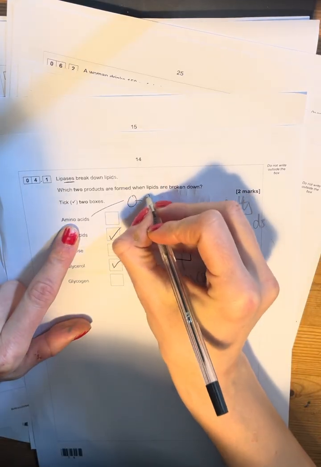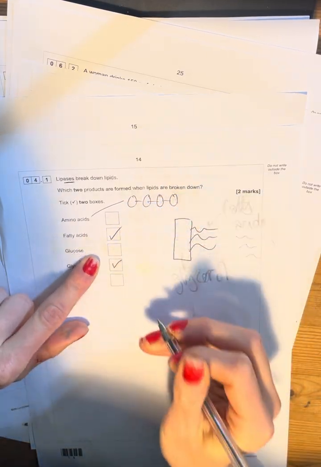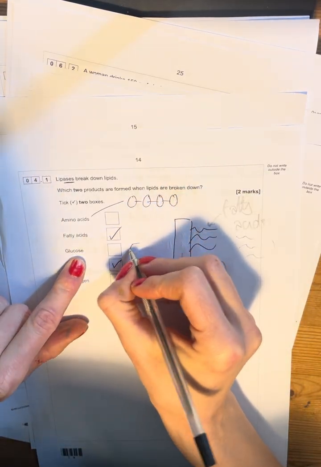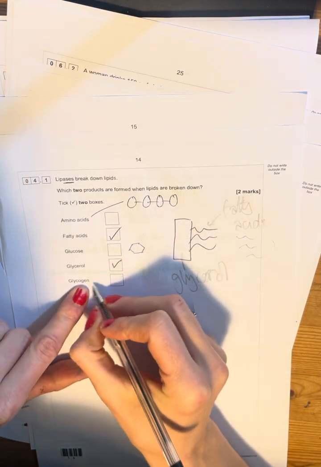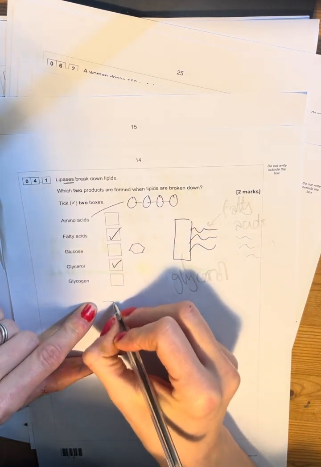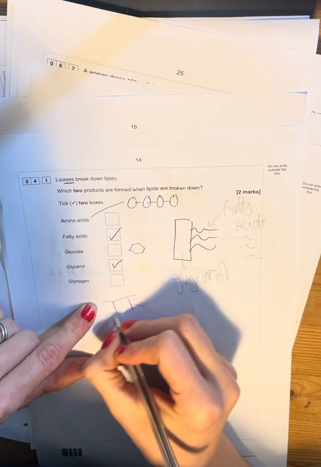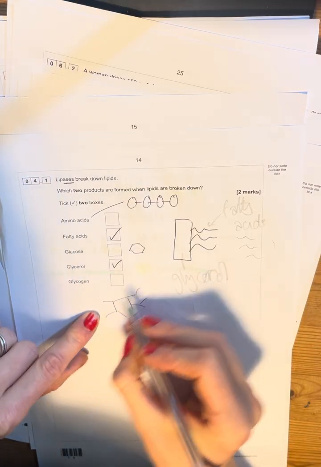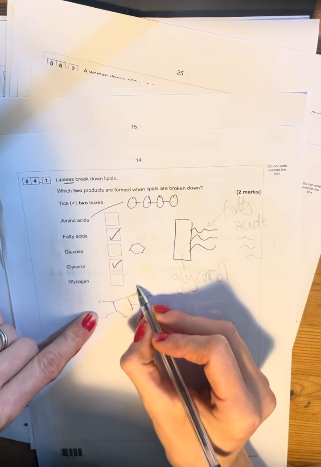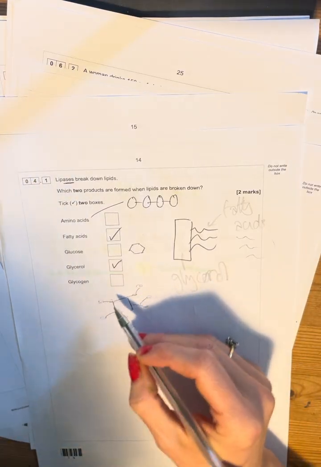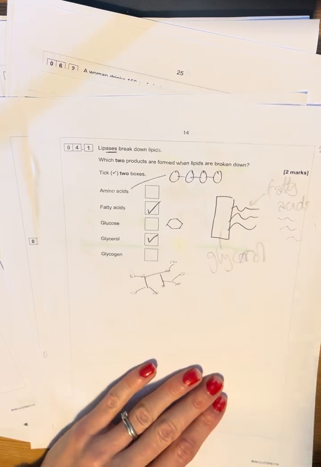Amino acids are found in a chain of proteins. Glucose, we know that's a sugar, so that's got nothing to do with fats. And glycogen, we've now done in paper 2 when we did homeostasis and controlling blood glucose levels. And you hopefully remember that there's a store of glucose in your liver as a molecule of glycogen. So those are the two.